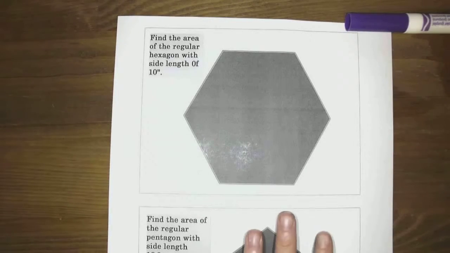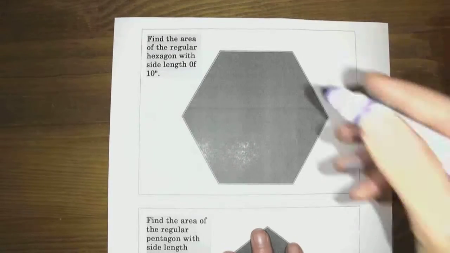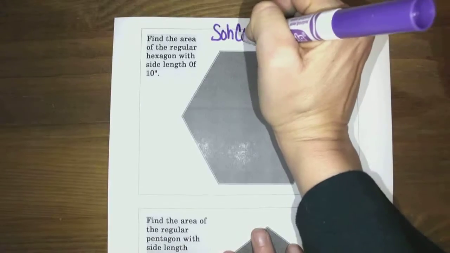Okay, welcome back. We're going to find the area of this regular hexagon. The facts that you actually need to know before we get started on that is you need to remember SOHCAHTOA.